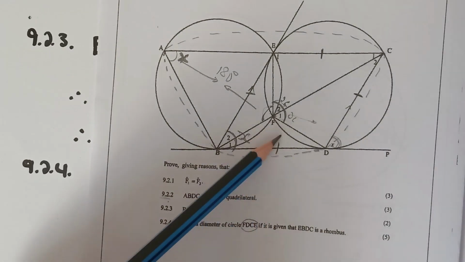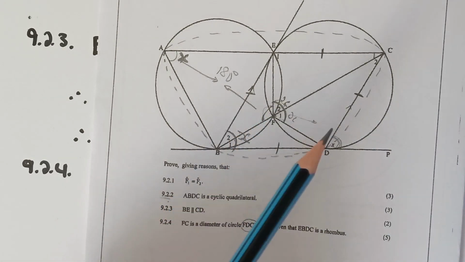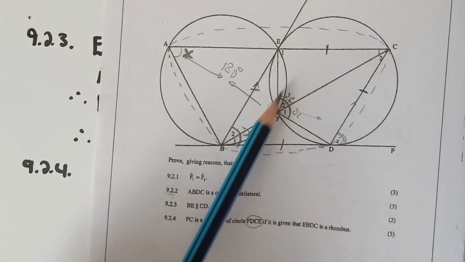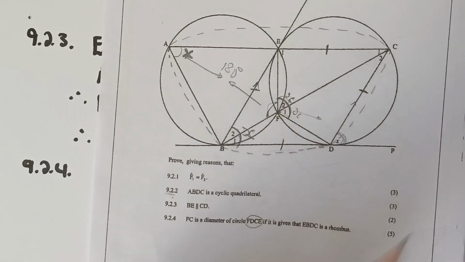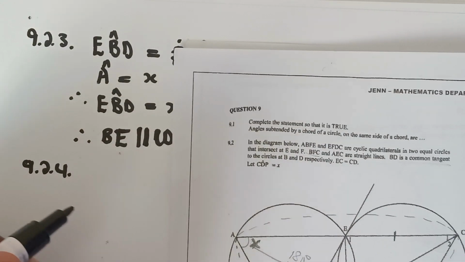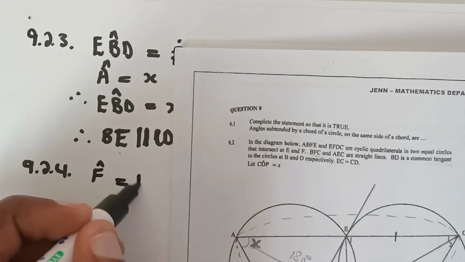Since angle F is made by angle F1 and angle F2, we can see that this X and this X, to find angle F here, you can just sum up these two X's and they give us 2X. So angle F here is equal to angle F1. That is what I mean.